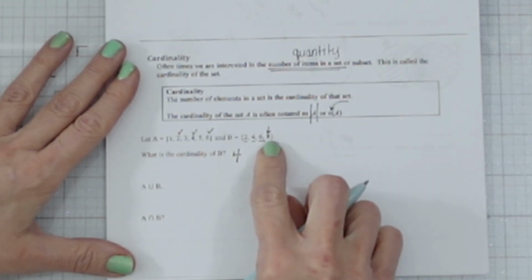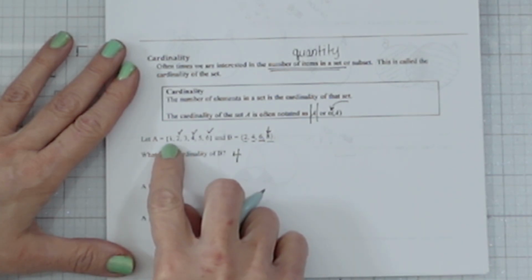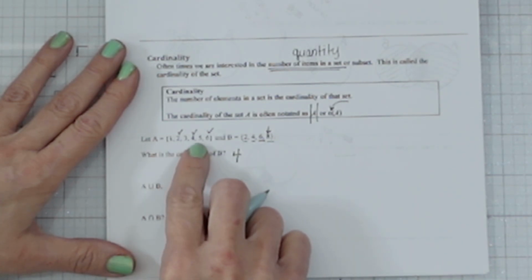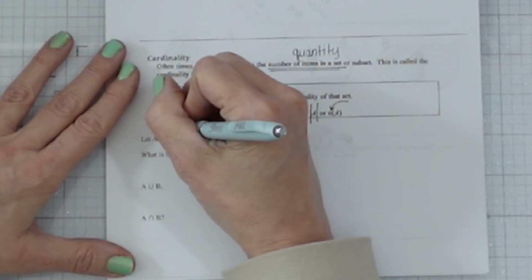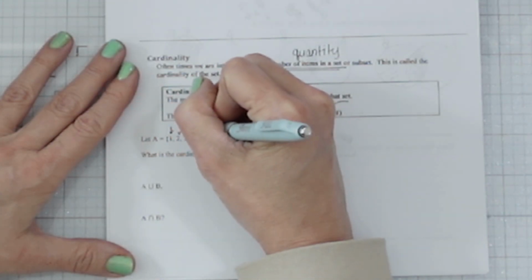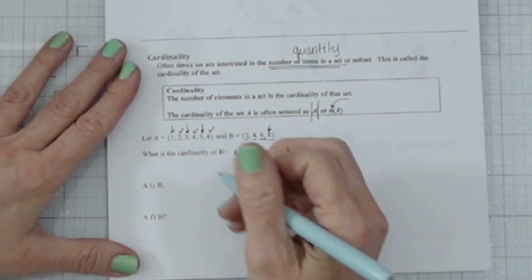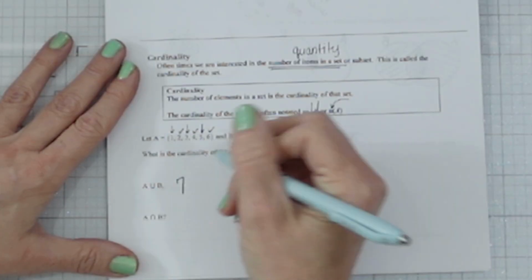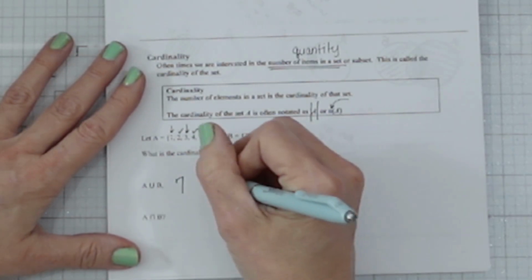Okay, so we do need to include the 8 from here, and we need to include the 1, 3, and 5 from here when we do this. So 1, 2, 3, 4, 5, 6, and then 8. That would be 7 elements.